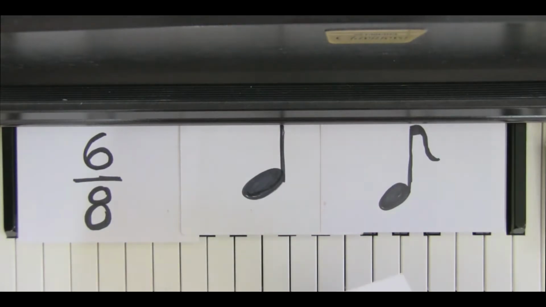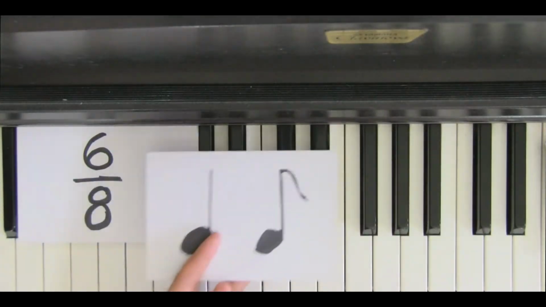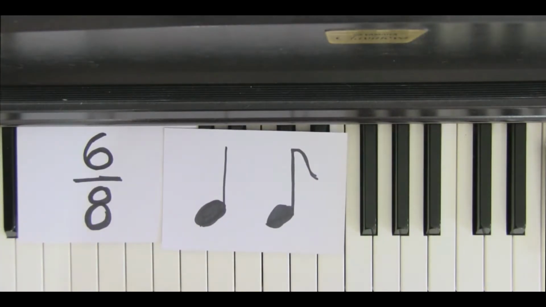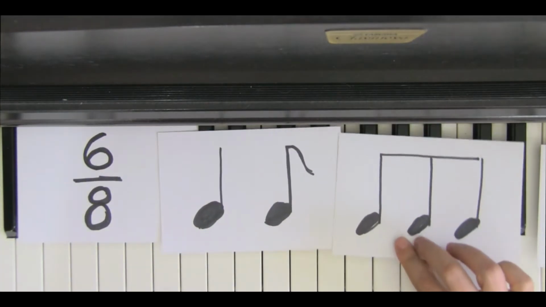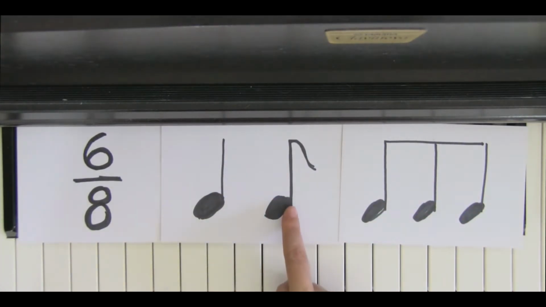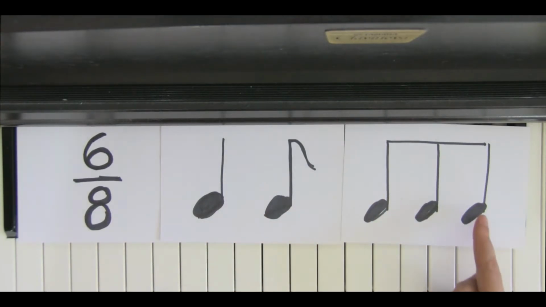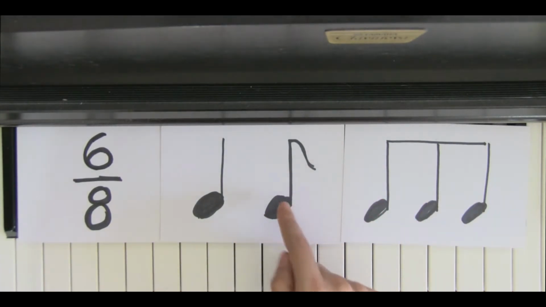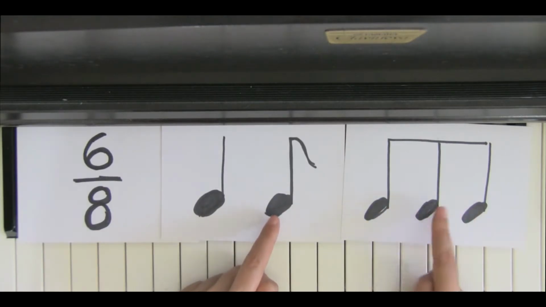So in any measure, I can have this, and it is actually common, this combination of rhythmical figures, right? I have quarter, 8th, 1 2 3, and then 1 2 3. But you may think, well, why is this not connected to the rest of the notes?